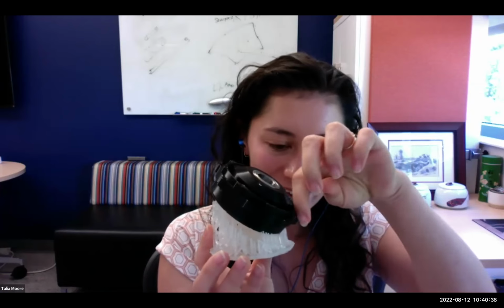So this is support material. If you have a 3D printed object, you may not be able to print only the object itself. Oftentimes you're going to need to print support material to hold it in place so that it doesn't deform, or so that the fused filament doesn't just fall down onto your print bed when you're already this high up, right?